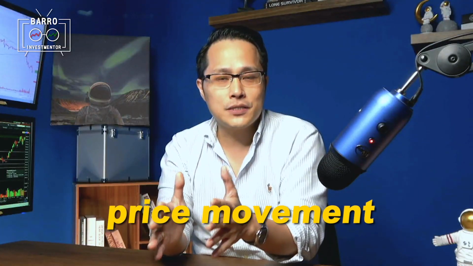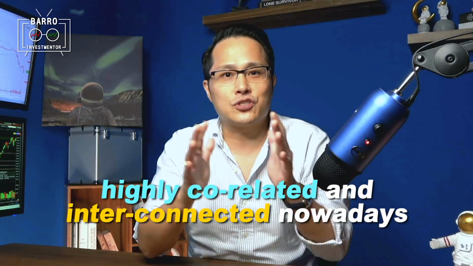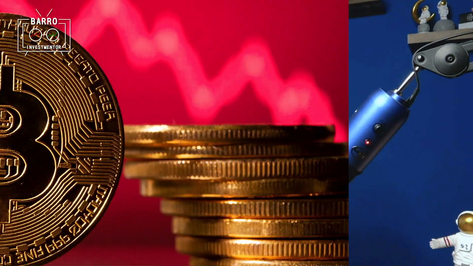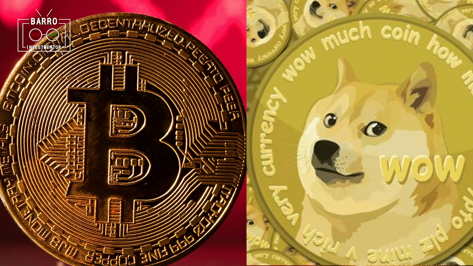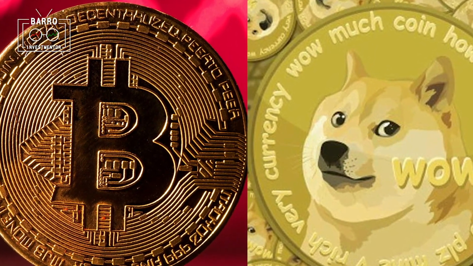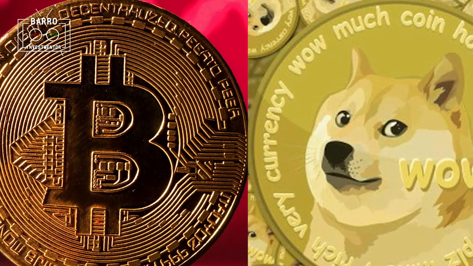Moreover, for each single stock, we can always look into the price movements of the relevant stocks or companies. For example, everyone is crazy for meme stocks nowadays like AMC, GME, and all that. They're highly correlated and interconnected nowadays. It's the same for cryptocurrency. Bitcoin, Dogecoin, and all the other crypto are highly correlated and impact each other too.